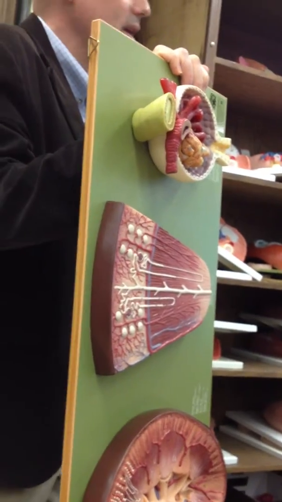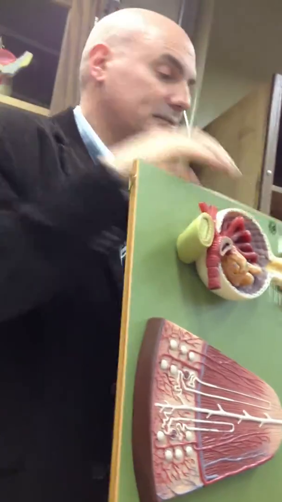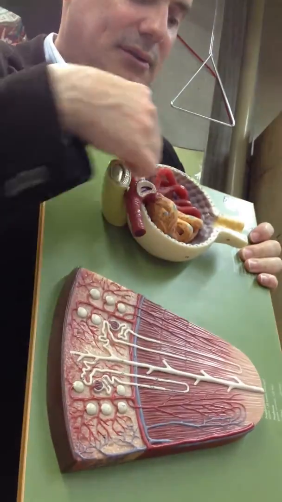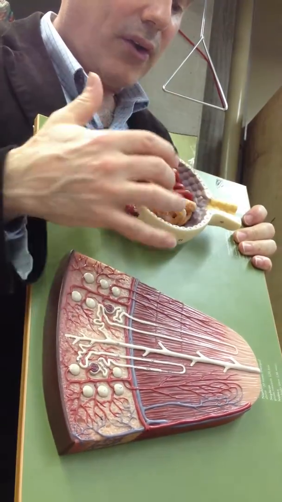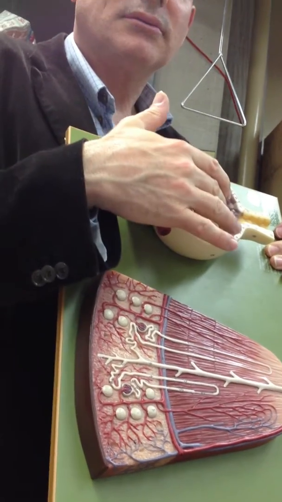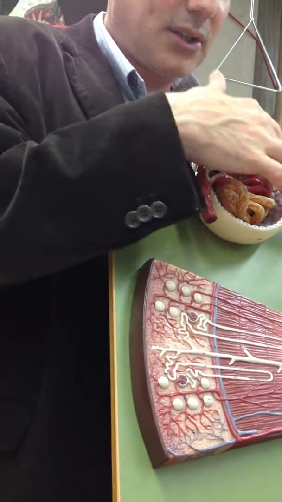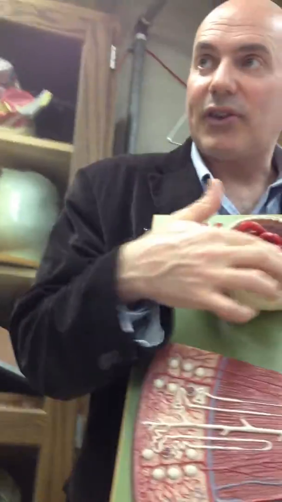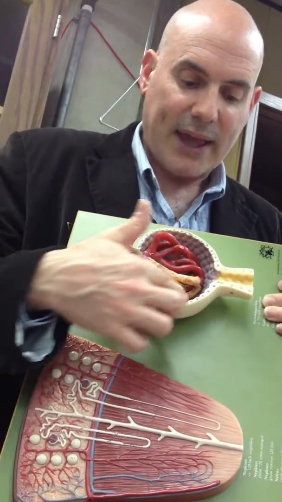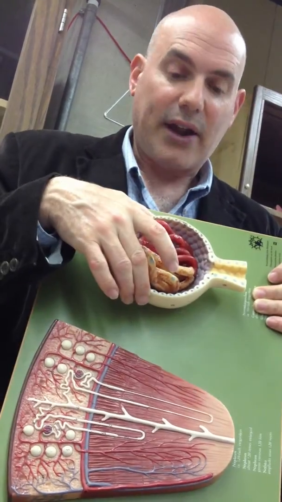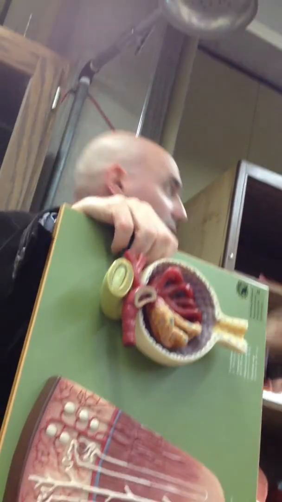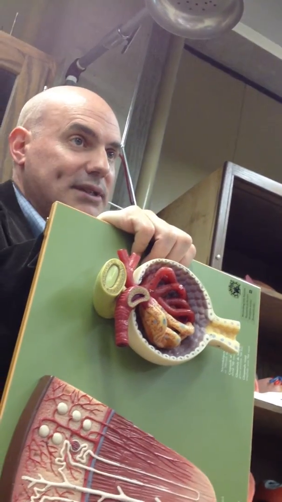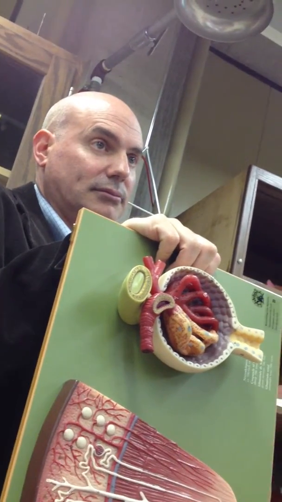So what's going on here? This thing with the covering over the glomerulus, because the glomerulus is the blood vessel part. So the covering, the podocyte, and this outer layer make up what's known as the glomerular capsule or the Bowman's capsule. Bowman's capsule is the old one.